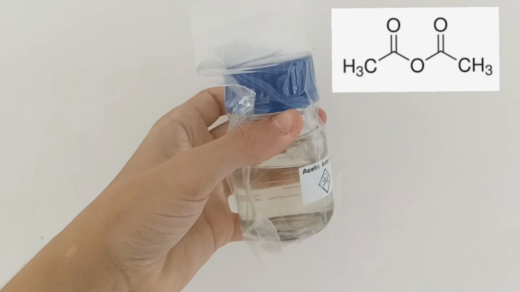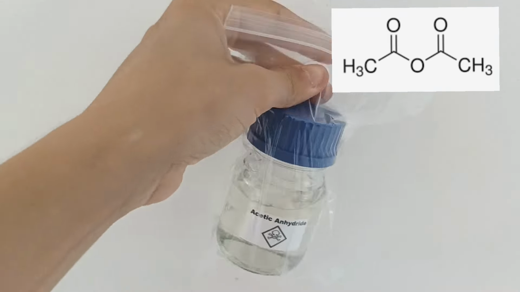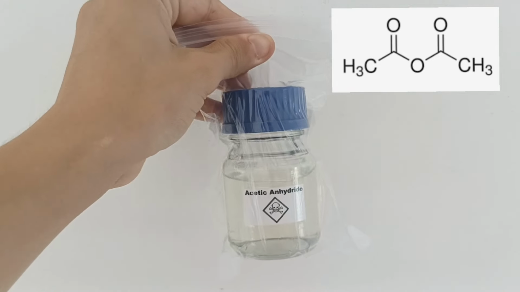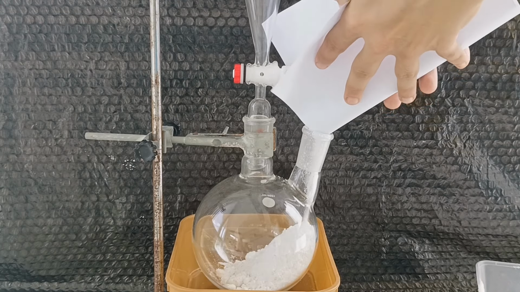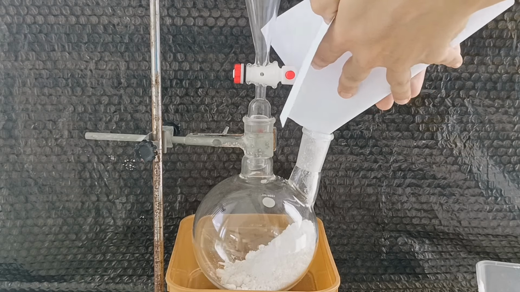Acetic anhydride is a very strong acetylating agent, which is commonly used to make esters and also some illegal drugs. I, however, am going to be making it to use to synthesize aspirin from scratch in a future video.